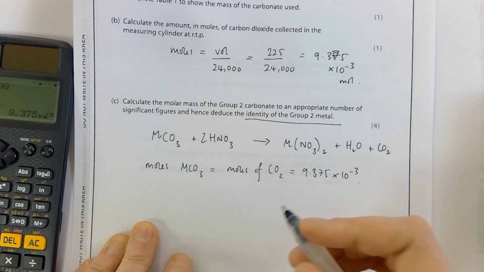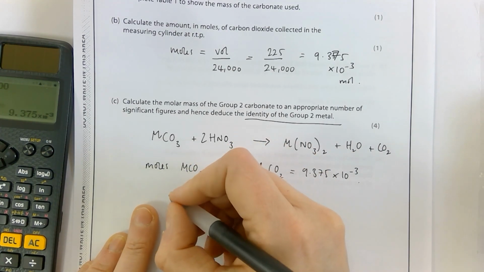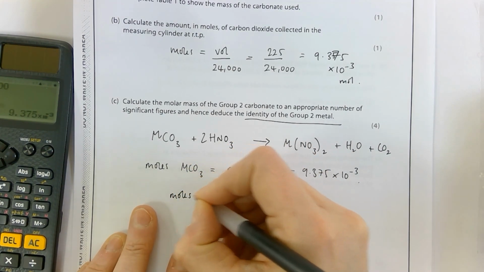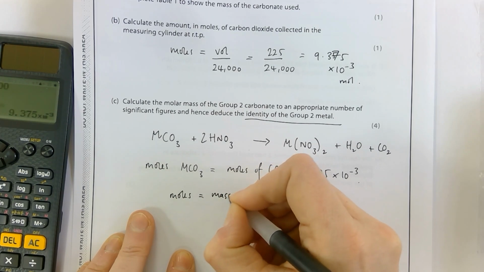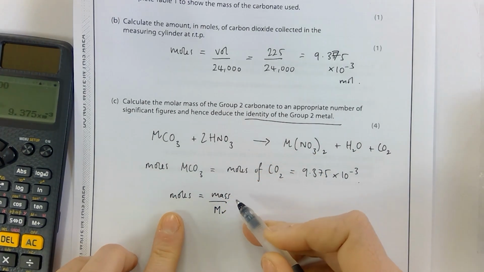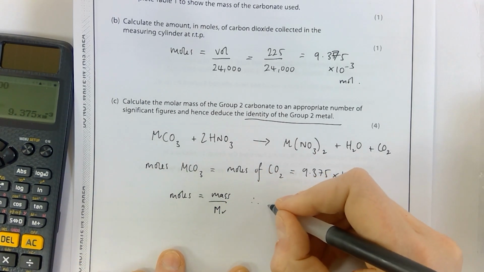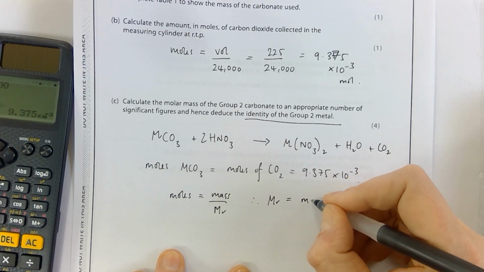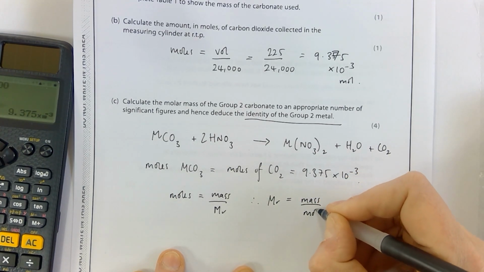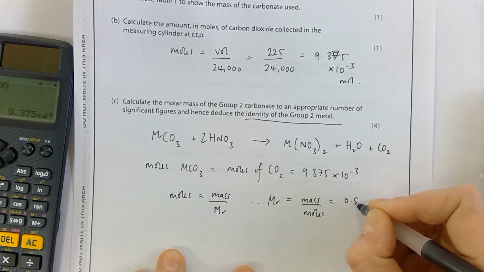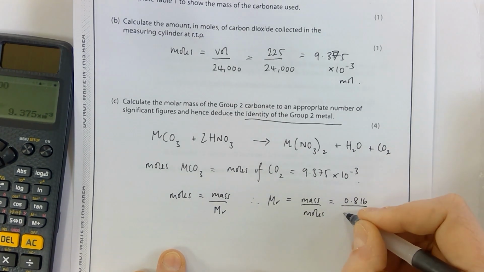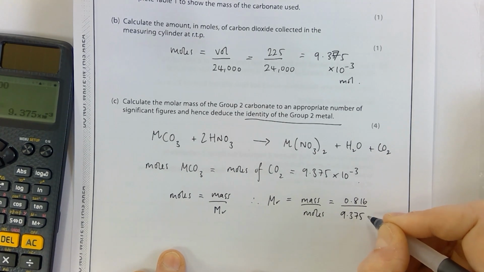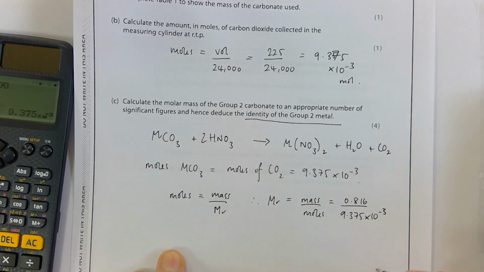Okay, in the table, I was given the mass of metal carbonate that I used. So it was 0.816. And I've got an equation that links moles to mass. So moles equals mass over MR. I've got the mass and the moles. I'm trying to find out the MR. So MR equals mass over moles, which equals 0.816 from before, divided by 9.375 times 10 to the minus 3.